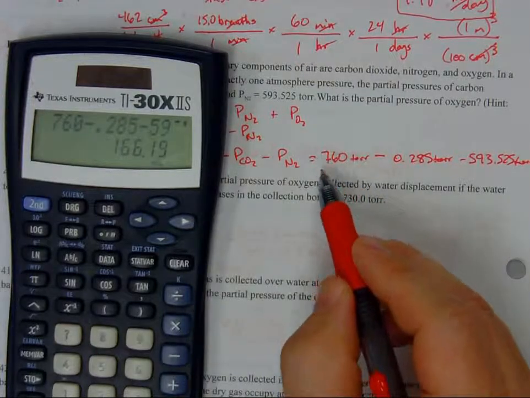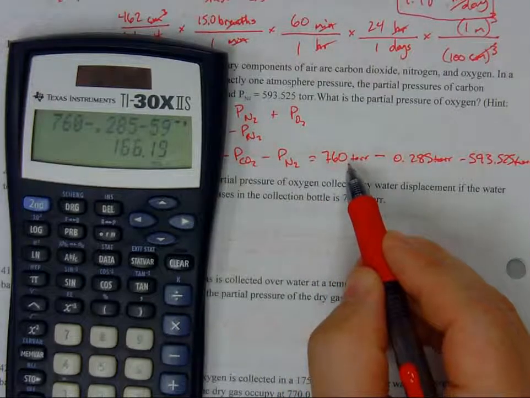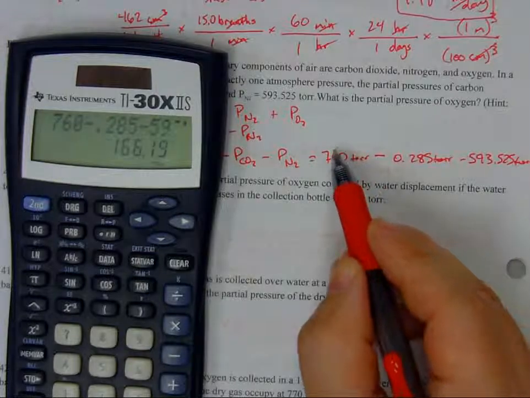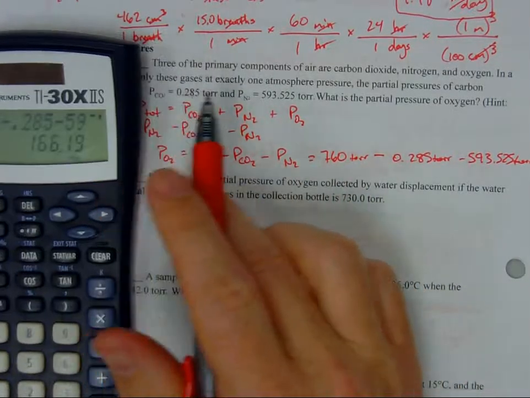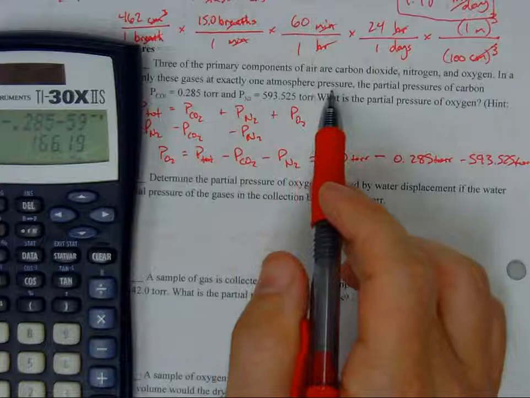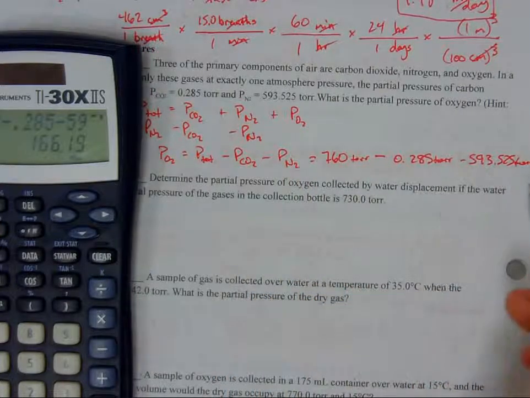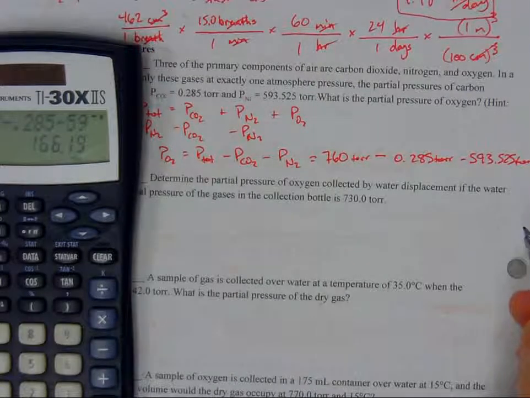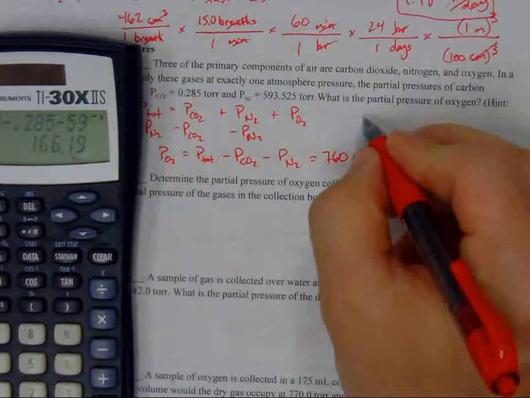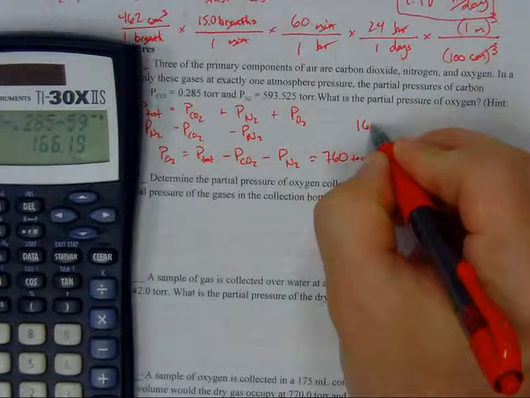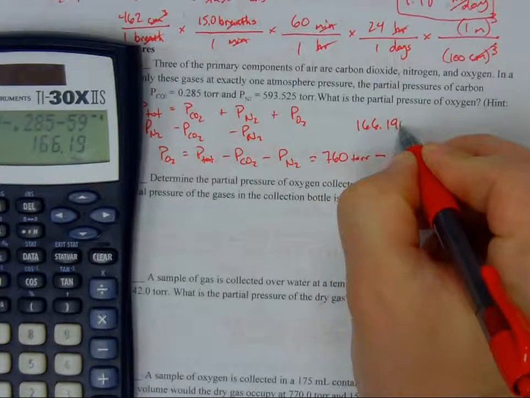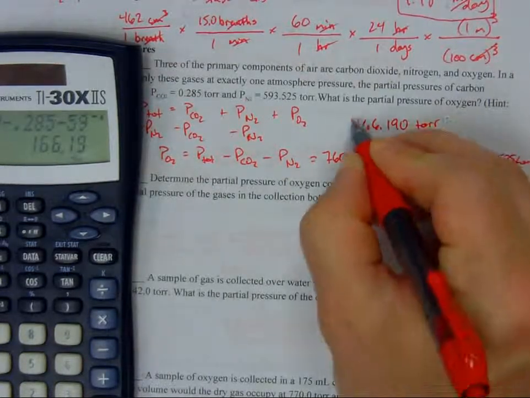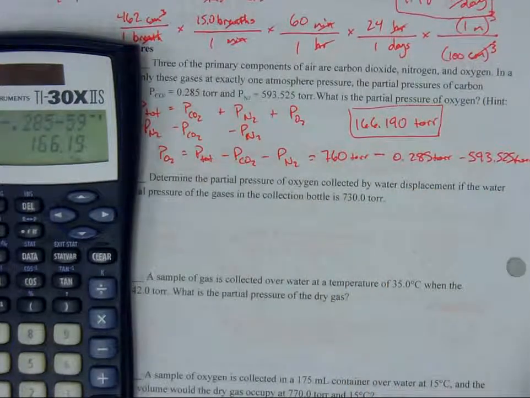If you're wondering why I'm not looking at this 760 and seeing that it has no places past the decimal, remember that this is a definition. Up in the question it says exactly 1 atmosphere of pressure. 760 is exactly 1 atmosphere of pressure and therefore does not limit the number of significant figures that I can use. And so I'm going to report 166.190 torr as my final answer.